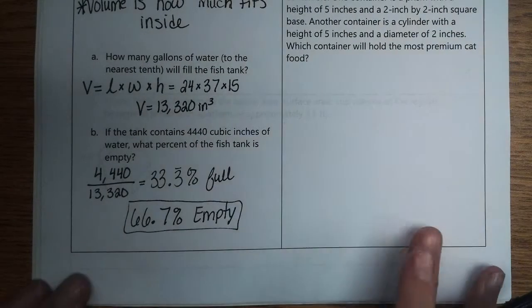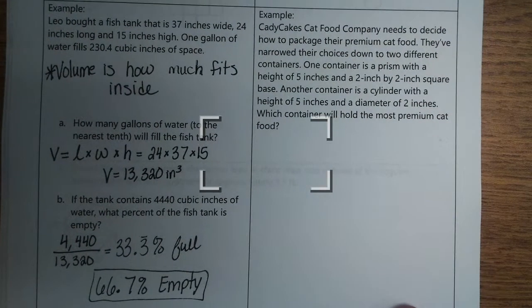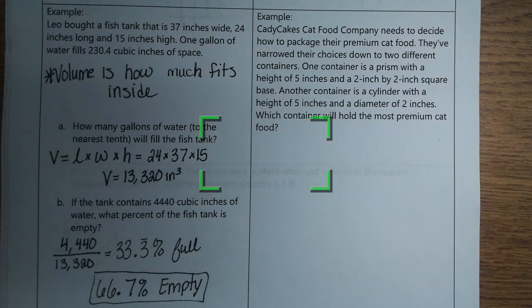Okay, so our cylinder example. Katie Cake's cat food company needs to decide how to package their premium cat food. They've narrowed their choices down to 2 different containers. One container is a prism with a height of 4 and a 2x2 inch square base. Another container is a cylinder with a height of 5 and a diameter of 2. Which container will hold the most cat food?